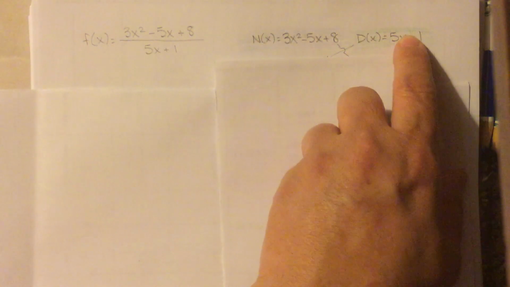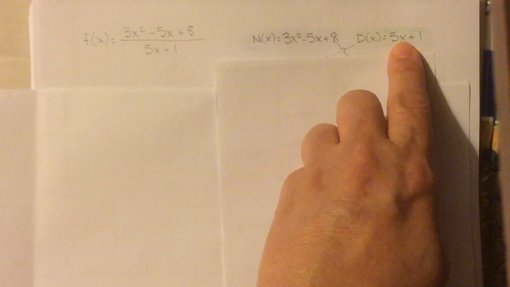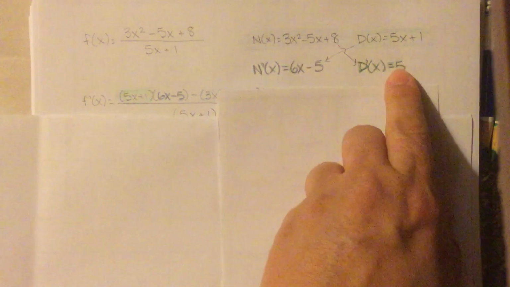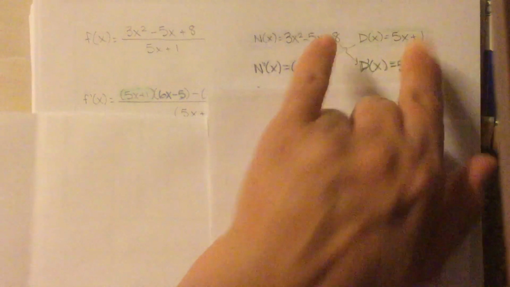Here, I've got my understood exponent of 1 times 5, and then our x just kind of goes away. And of course our constants, the derivative of those are just zeros, so we don't worry with them.